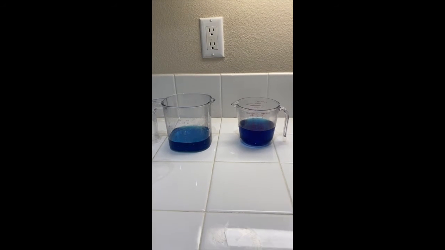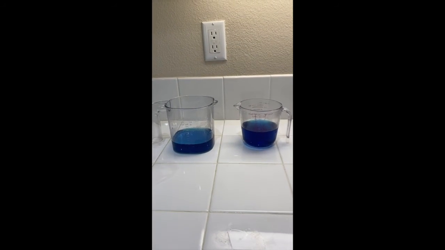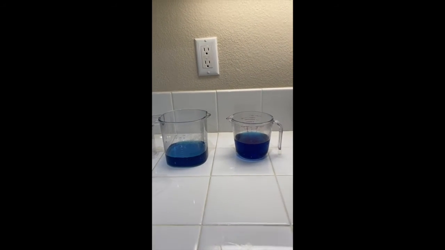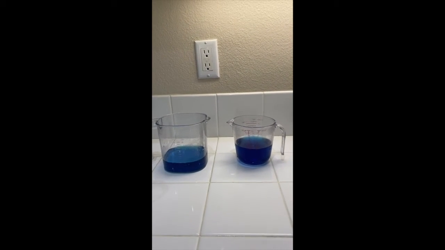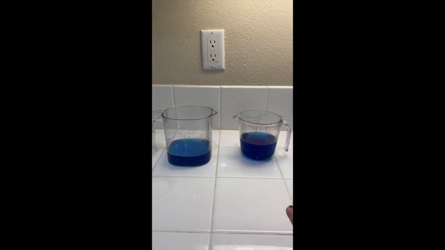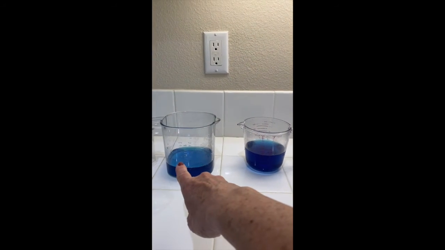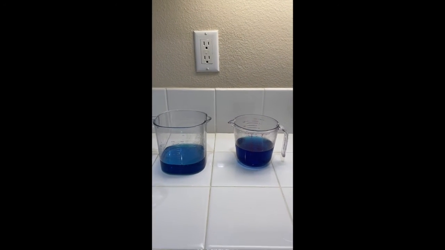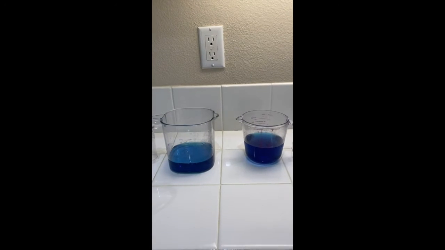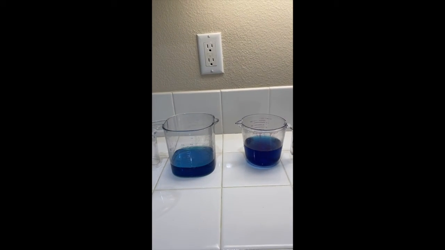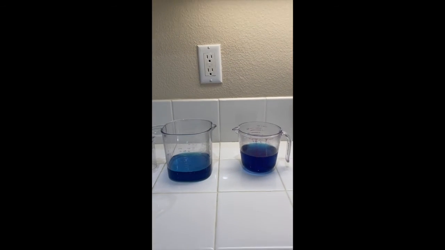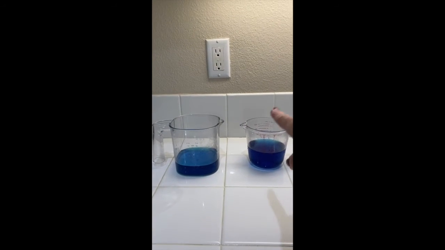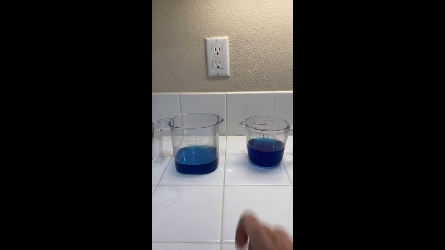Okay, boys and girls, I want you to look at the two containers of blue liquid, and we're going to be demonstrating volume and capacity. So which container do you think has more liquid? The one on the right or the one on the left? Which one do you think has more of the blue liquid? Well, when I look at the containers, the one on the right is a little bit smaller and the one on the left is larger, but it looks like there might be more liquid in the one on the right because I think it's taller.